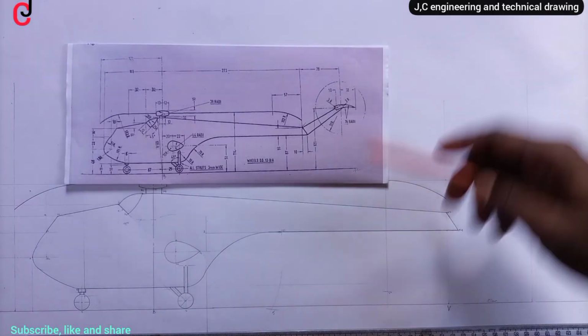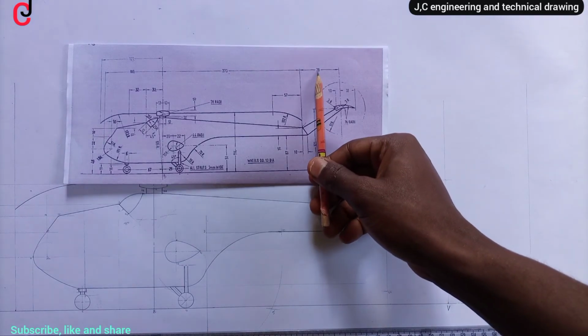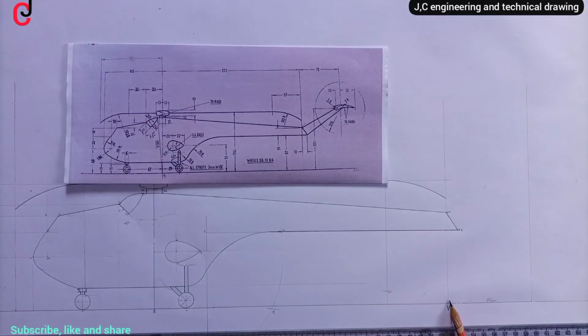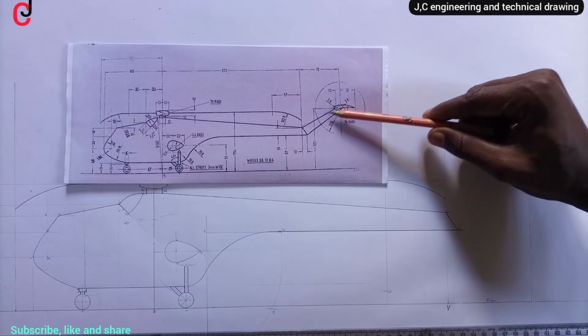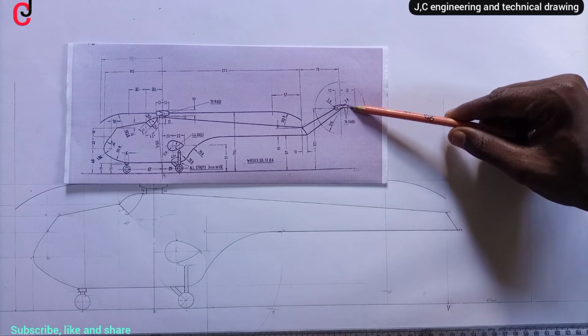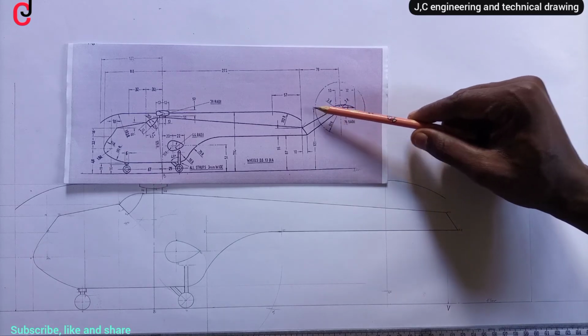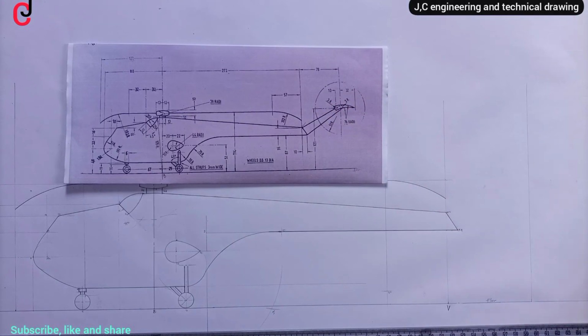Now we've gotten this portion at 79 millimeter, which is from point V towards this portion here. Now from our diagram, we're told that we have another horizontal plane here of 121 millimeter.